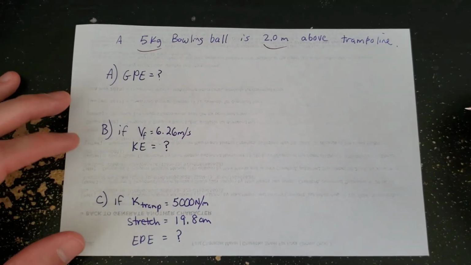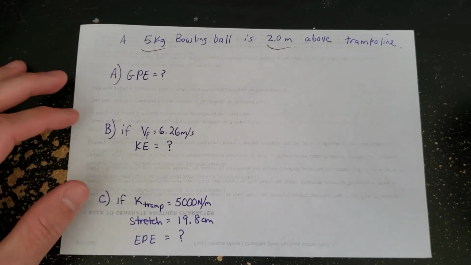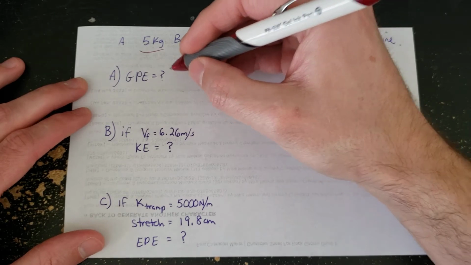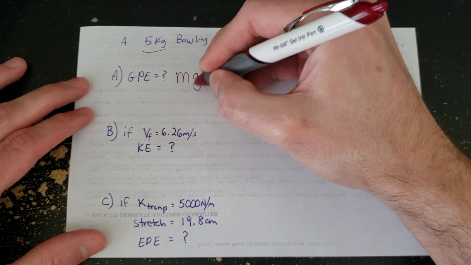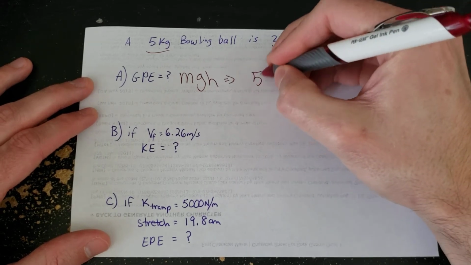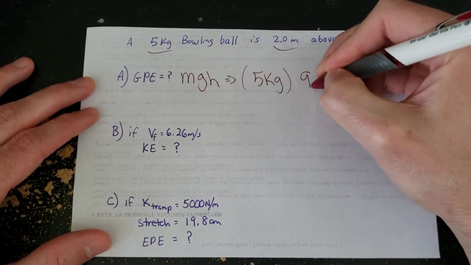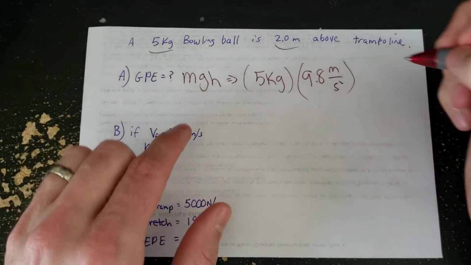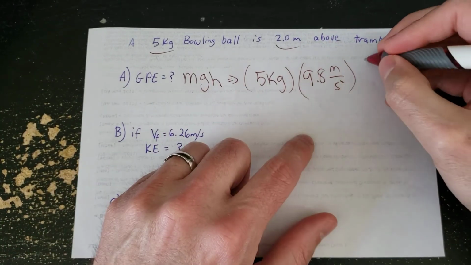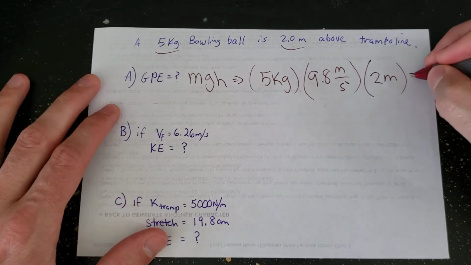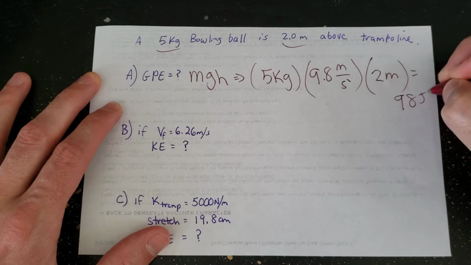And the first question, part A, was asking, what's its gravitational potential energy at the beginning of this scenario? So gravitational potential is mass times gravity times height. This is as simple as plugging in the numbers. It's 5 kilograms. Gravity is 9.8 meters per second squared. And height above the trampoline is 2 meters. When you multiply those through, you're going to get 98 joules. Bam.